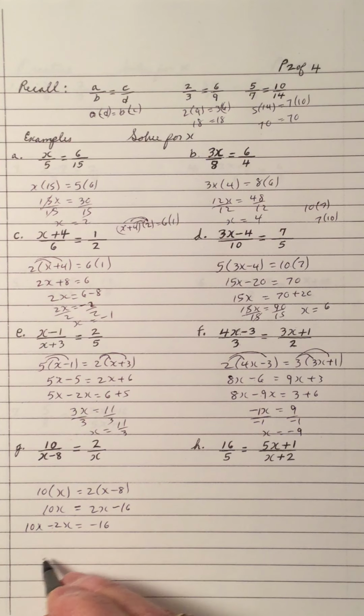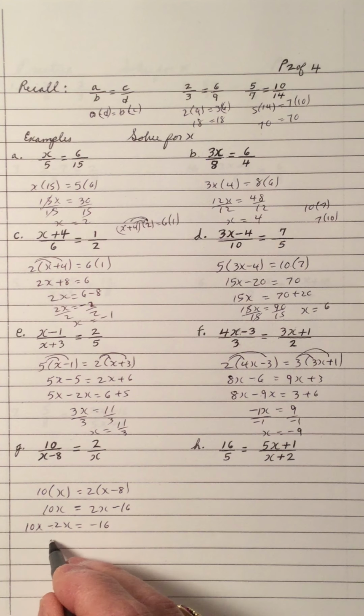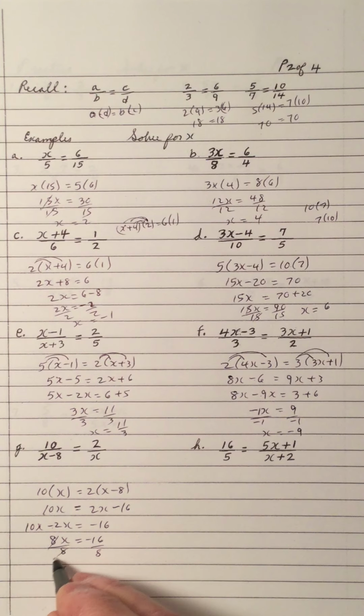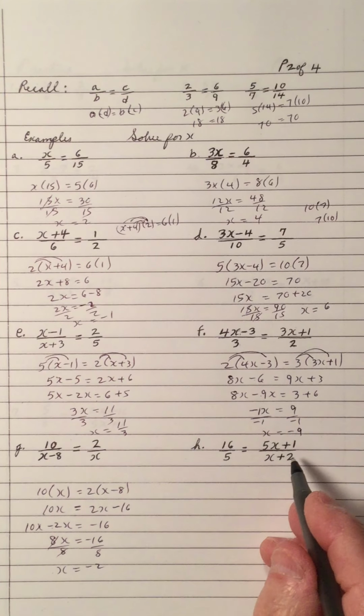The plus 2 becomes a minus 2 because we transposed it. And that gives me 8x equals negative 16. Divide by 8. The 8s cancel, give me 1. That's a negative 2.